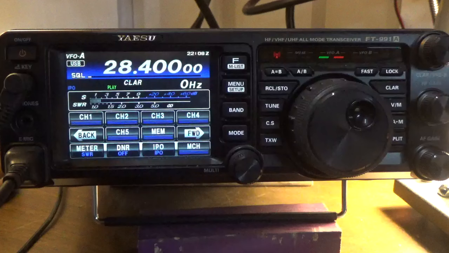Kilo India 5, Juliet Uniform Foxtrot calling CQ, CQ. Kilo India 5, Juliet Uniform Foxtrot calling CQ and listening. Kilo India 5, Juliet Uniform Foxtrot.